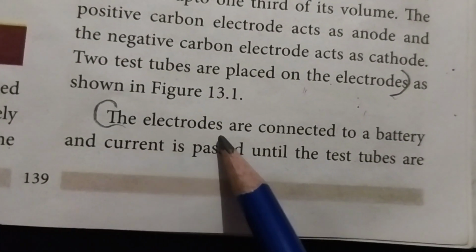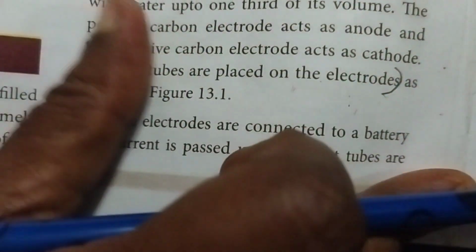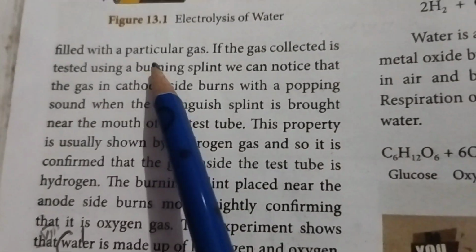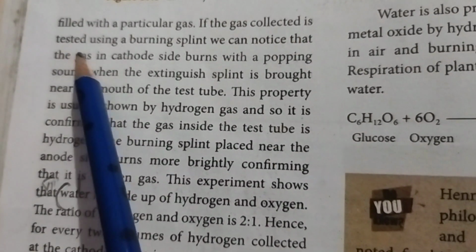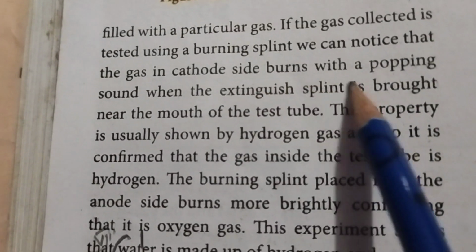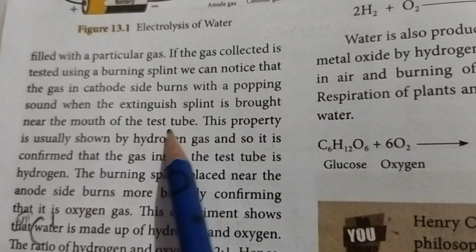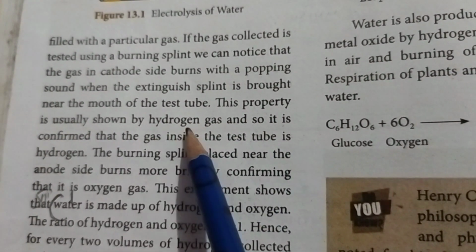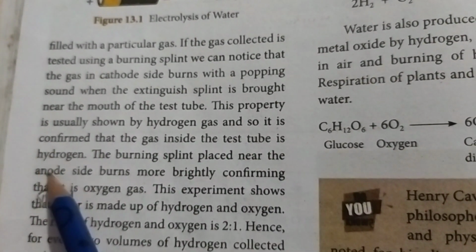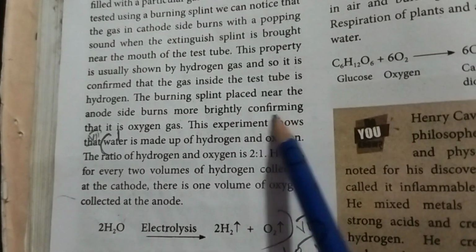நெக்ஸ்ட் paragraph. The electrodes are connected to a battery and current is passed until the test tubes are, next page, the diagram draw பண்ணிக்கோங்க. Filled with a particular gas. If the gas collected is tested using the burning splint, we can notice that the gas in cathode side burns with a popping sound when the extinguished splint is brought near the mouth of the test tube. This property is usually shown by hydrogen gas, and so it is confirmed that the gas inside the test tube is hydrogen. The burning splint placed near the anode side burns more brightly, confirming that it is oxygen gas.